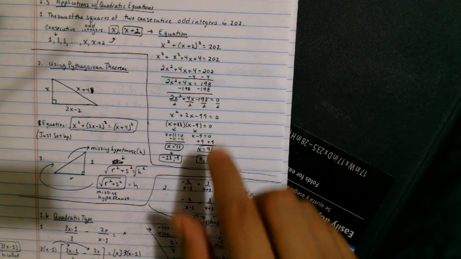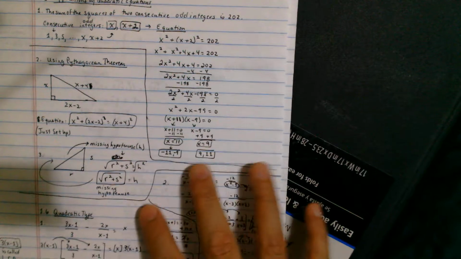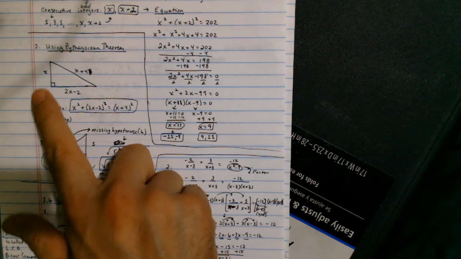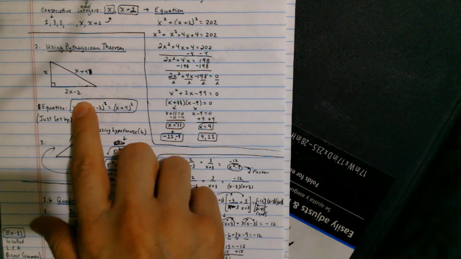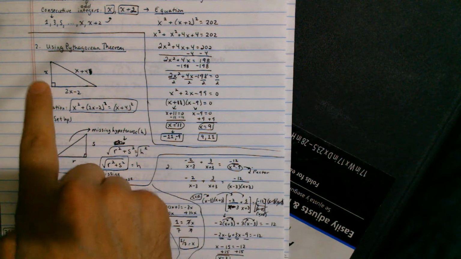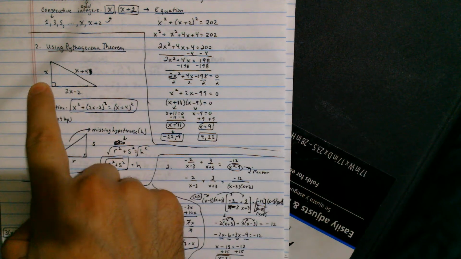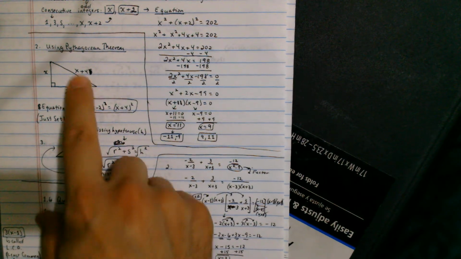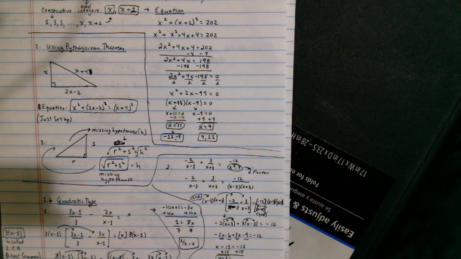I think on the MyMathLab, I'm just going to have you set up the problem, just to kind of get the feel for it. This one gives you parts of a right triangle, and it says set up an equation. So a squared plus b squared equals c squared. So x squared plus (2x minus 2) squared equals (x plus 1 plus 4) squared. And that's all I really want you to do with that. It's going to get the feel for it here.